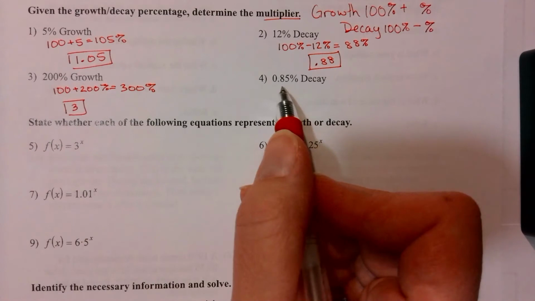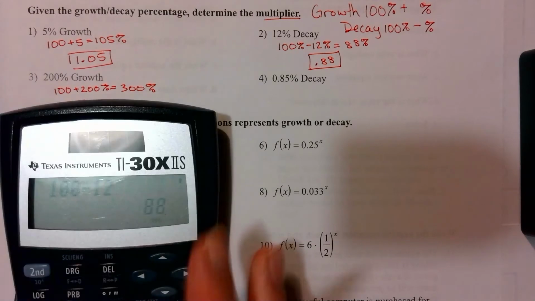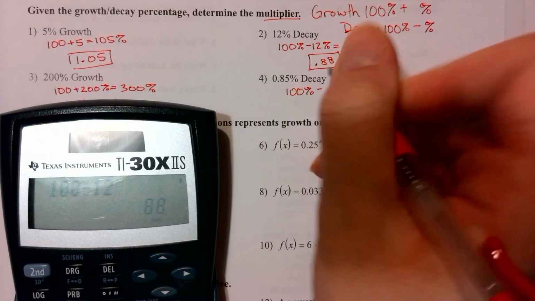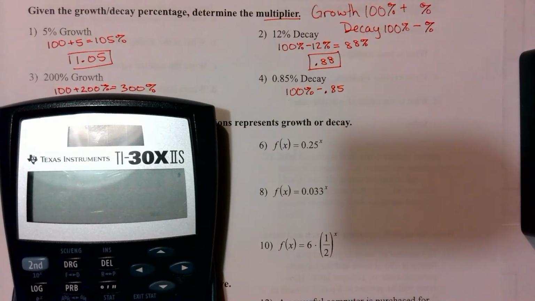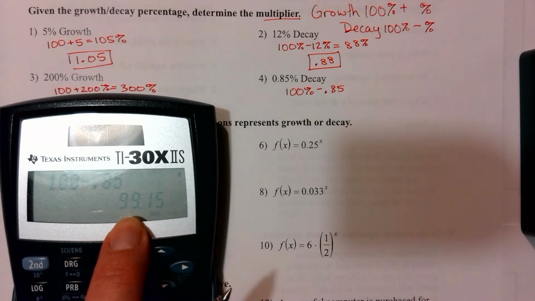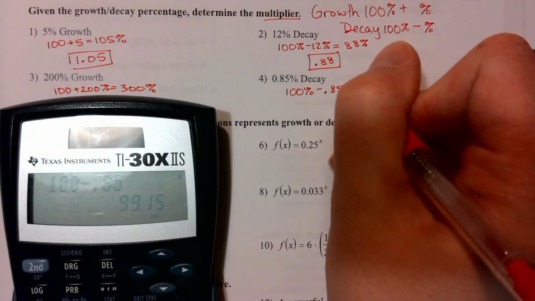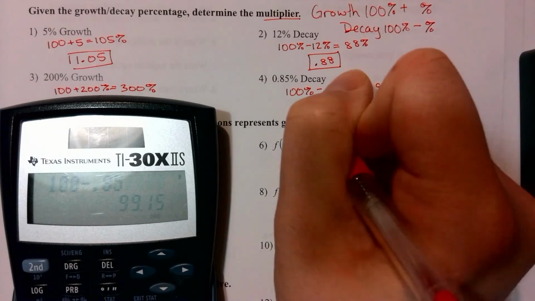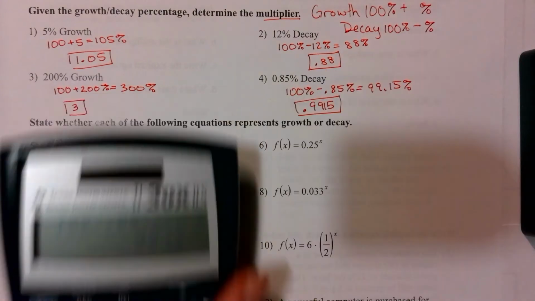All right, now I see this 0.85% decay. And as much as I like to not rely on a calculator, I need you to think about this. It's 100% minus 0.85. That's less than 1%. So I'm going to take 100 minus 0.85, and I get 99.15. Remember, if I was taking away 1%, I'd have 99% left. So I want to be really careful that it's 99.15%, which makes it a decimal of 0.9915. Okay, so that's my multiplier.